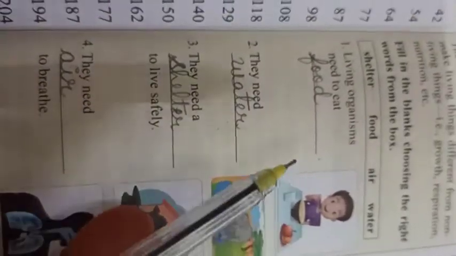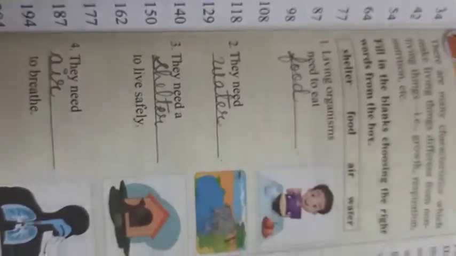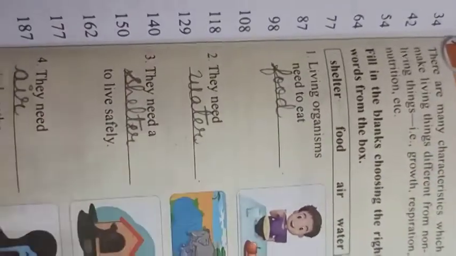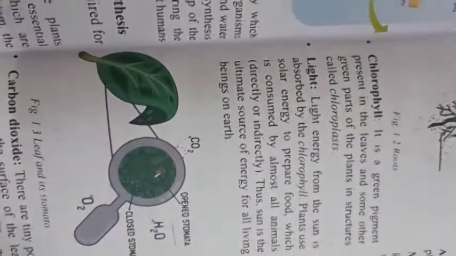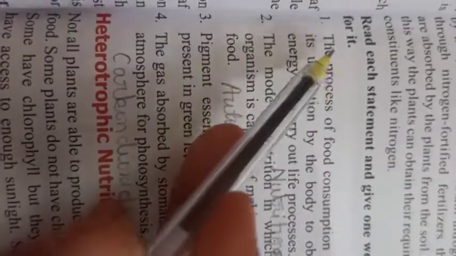They have mentioned here the characteristics of all living beings. All living beings need air to breathe. So this is about the first fill in the blanks given here. One by one, when we turn the pages, they have given some exercises in between the chapter also. On page number 9 of the new book, you can see here: read each statement and give one word for it.